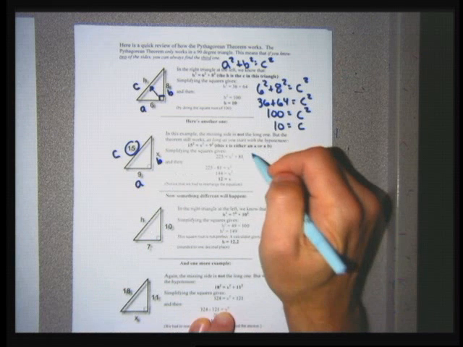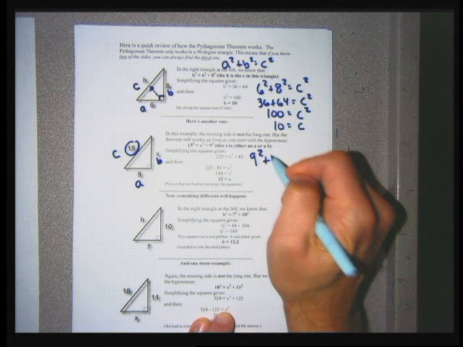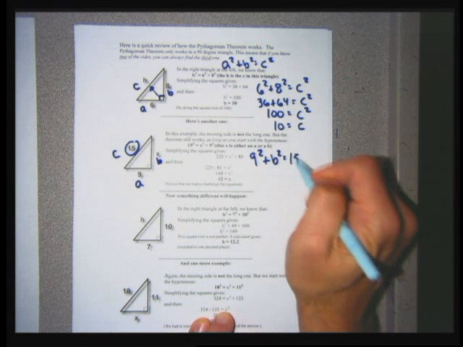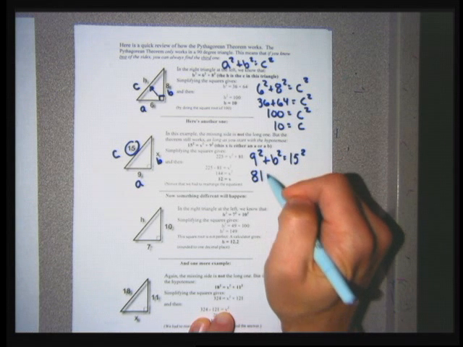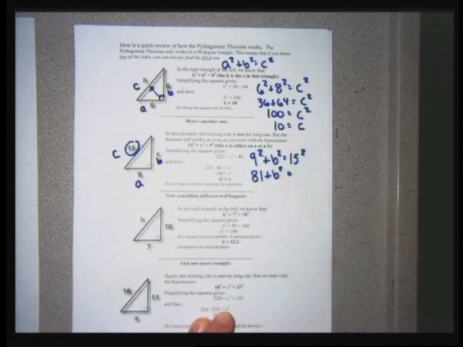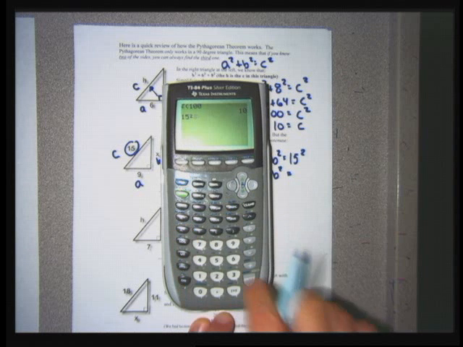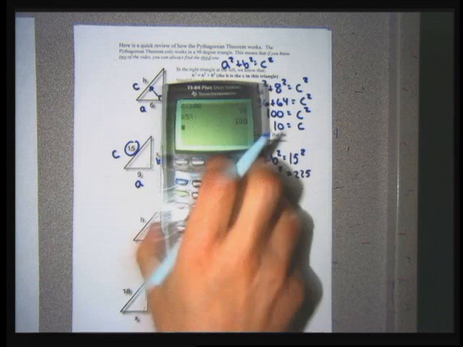I'm going to go a squared, which is 9 squared, plus b squared, or you can write x squared there if you care to, equals c squared, which is 15 squared. 9 squared is 9 times 9, which is 81. b squared, I'm going to solve for in a second. 15 squared is 225, but on my calculator I can go 15, hit the x squared key, and it gives me the 225.